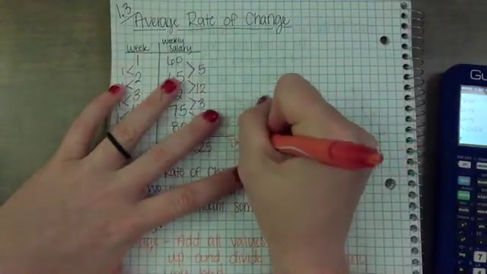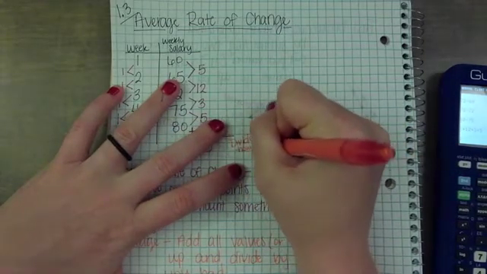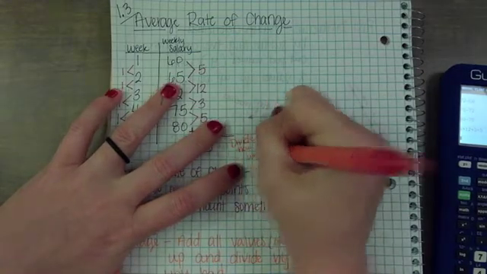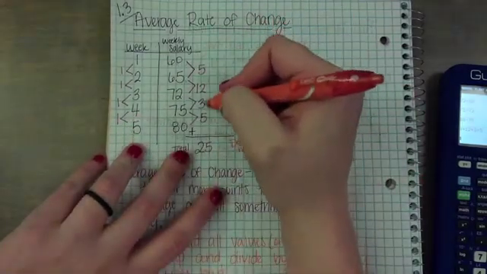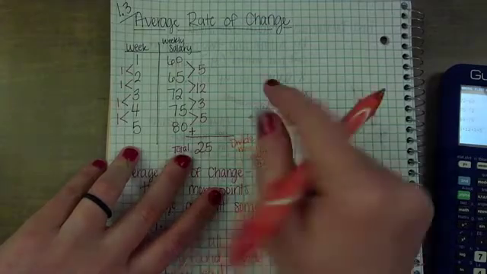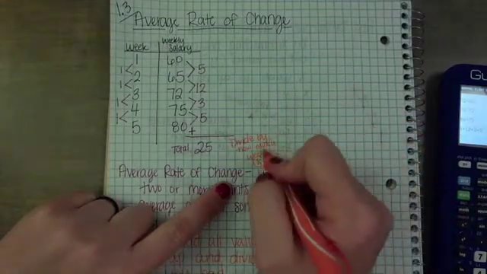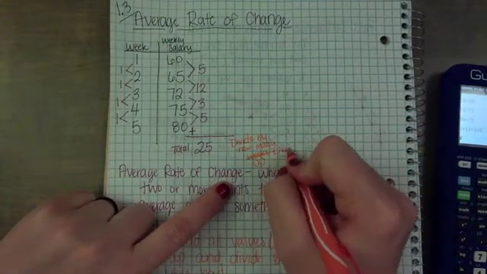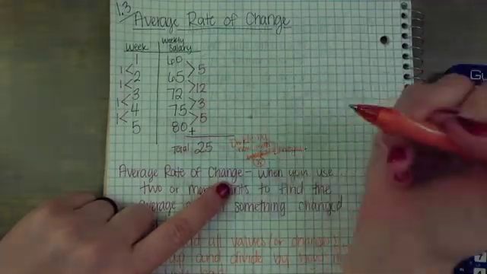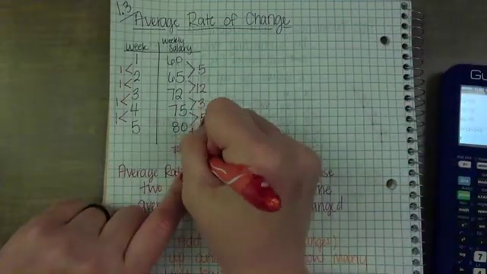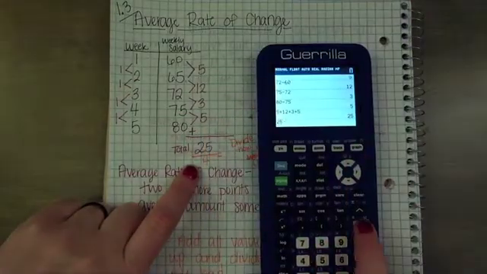divide by how many weeks. In this case, it's weeks. Most cases, it's just going to be whatever the x is. So we have 1, 2, 3, 4. Oh, and it's not actually, sorry, I said that wrong. How many weeks? So how many changes? Let me write that. How many changes? So there were 1, 2, 3, 4 changes. So I'm going to divide by 4. So 25 divided by 4.